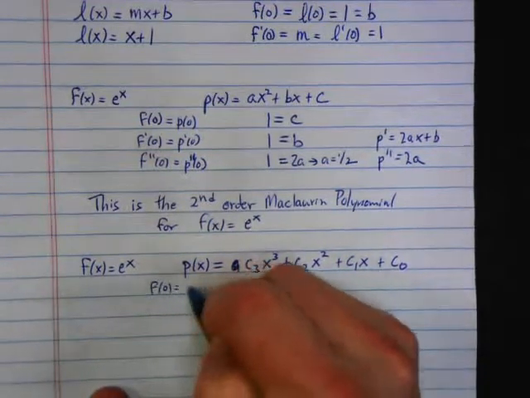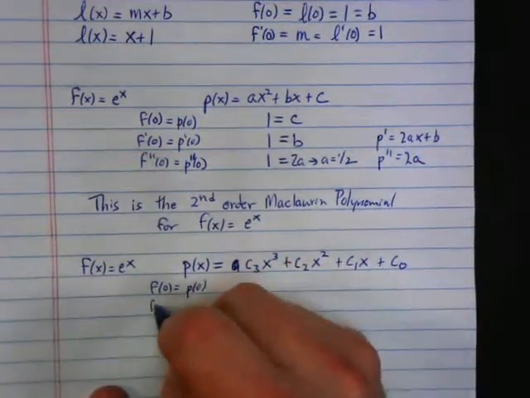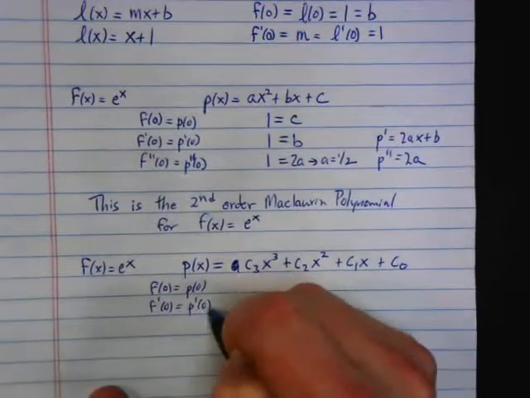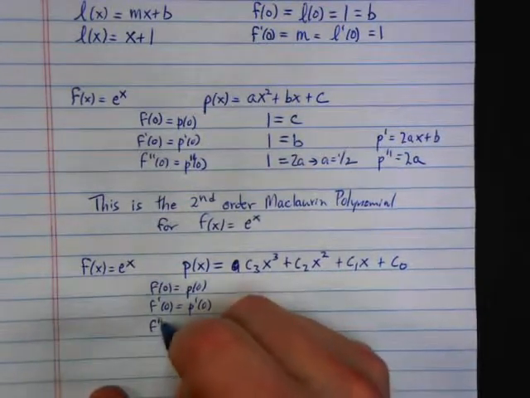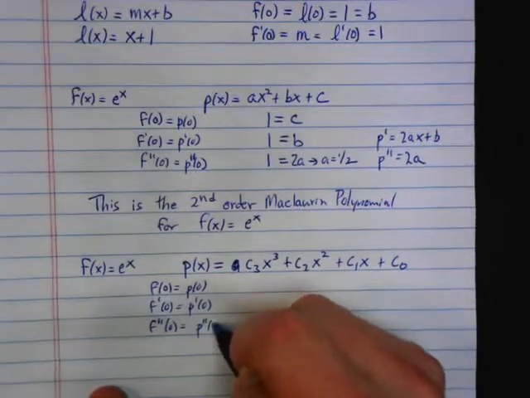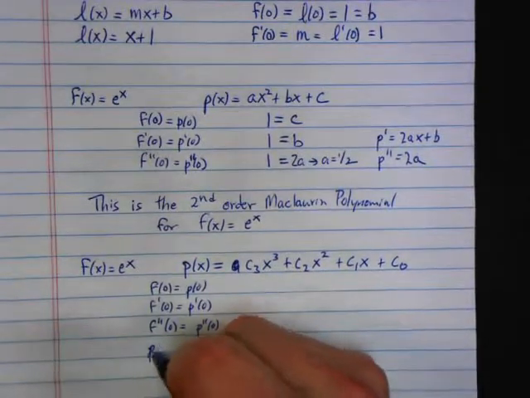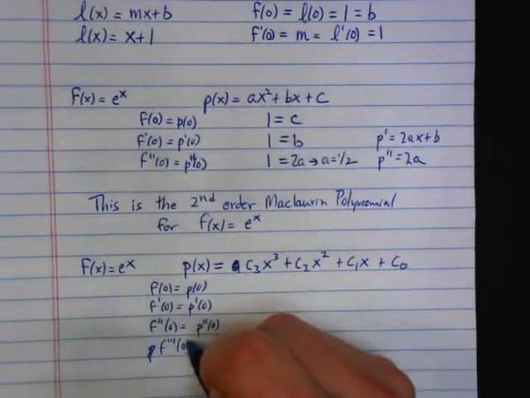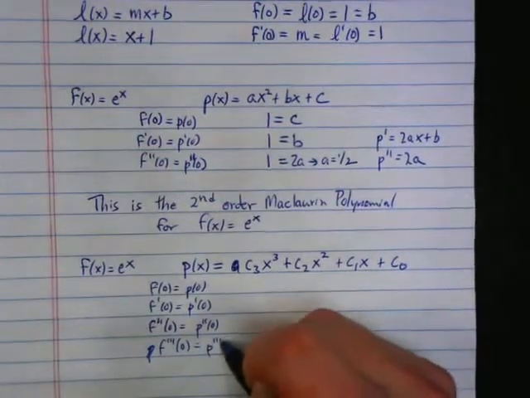What are my 4 equations going to be? F at 0 equals P at 0. F prime at 0 equals P prime at 0. F double prime at 0 equals P double prime at 0. And finally, F triple prime at 0 has to be P triple prime at 0.